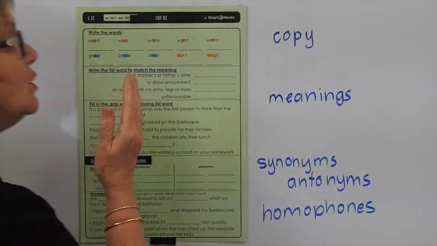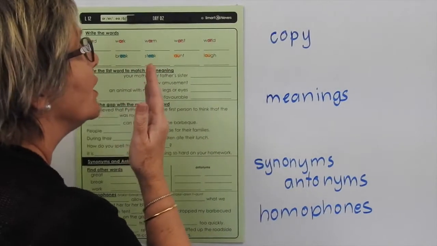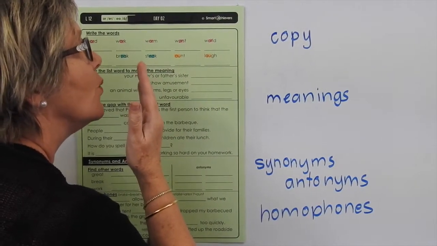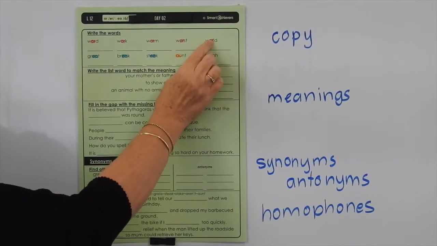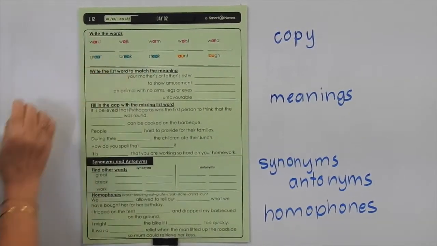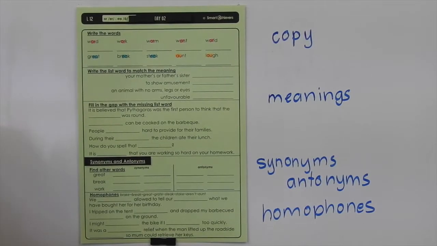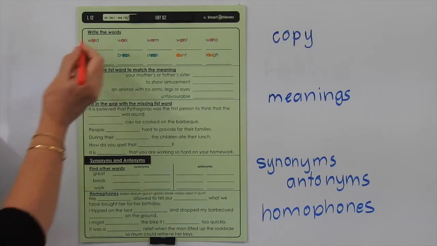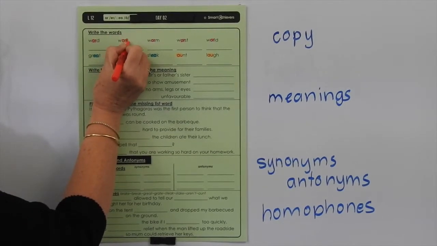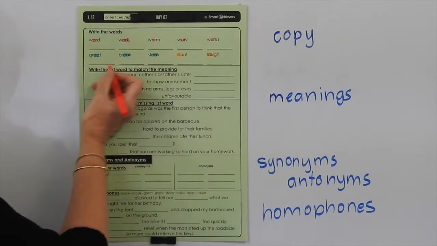If you say each word, word, work, worm, worst, world, you'll notice that there's no air after the W, and that's your easiest indicator to know that there's no H either. So you know after a long vowel sound in work, you only use a K for the sound. These ones are quite easy.